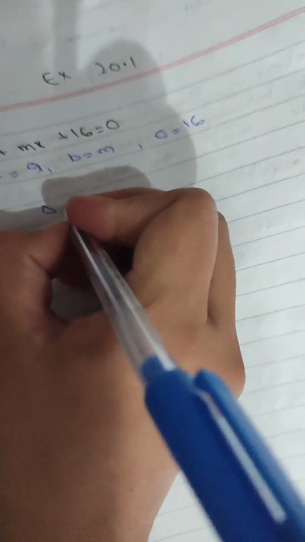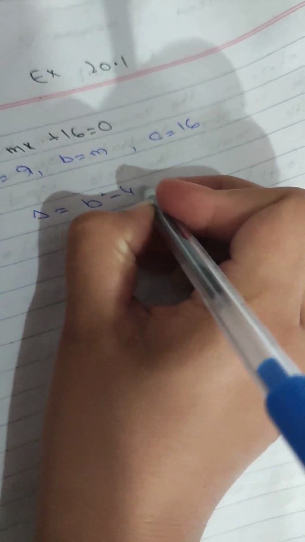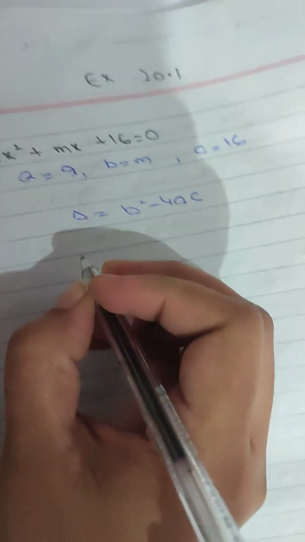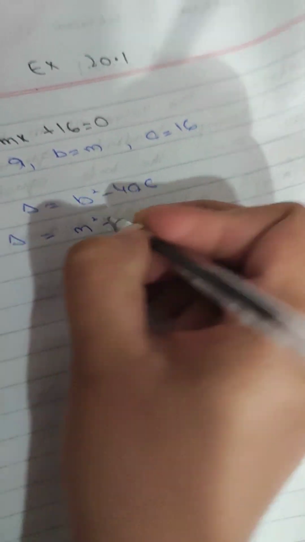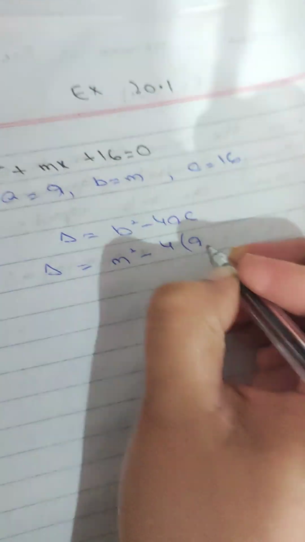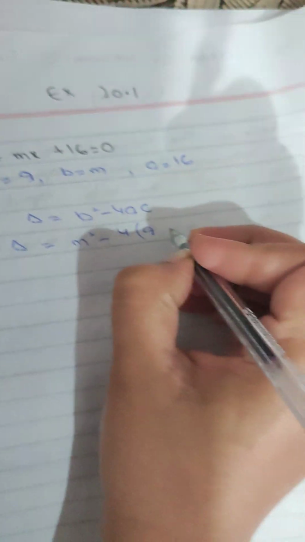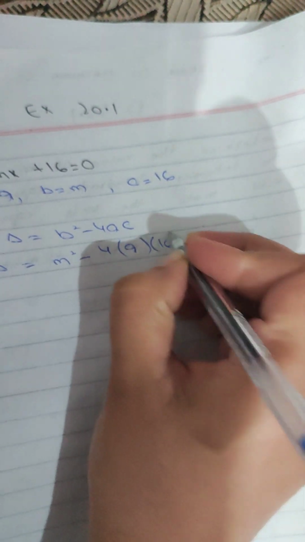The same formula will be applied, which is delta is equal to b squared minus 4ac. Let's put the values. Delta will be b squared, meaning m squared, minus 4 times a, which is 9, times c, which is 16.